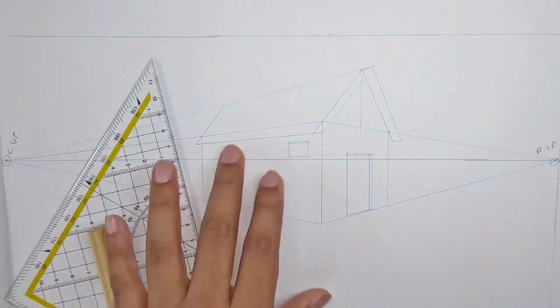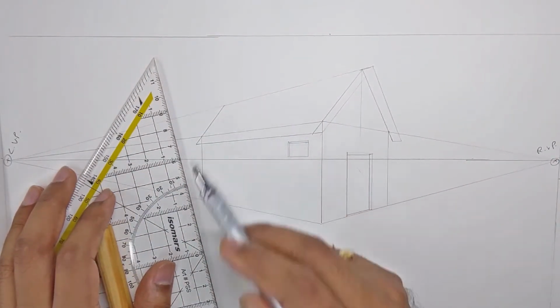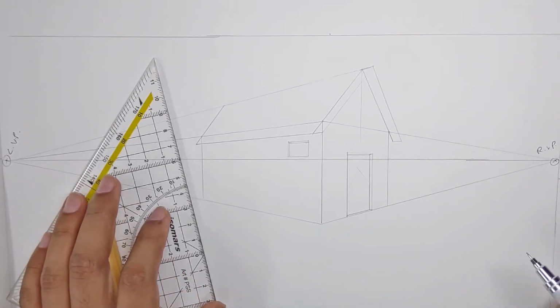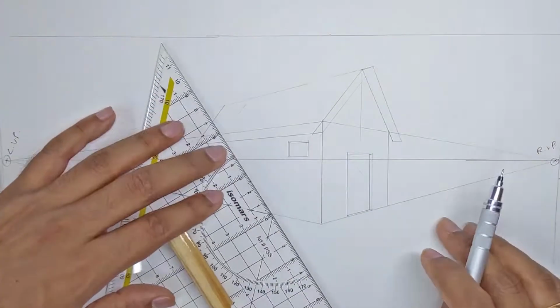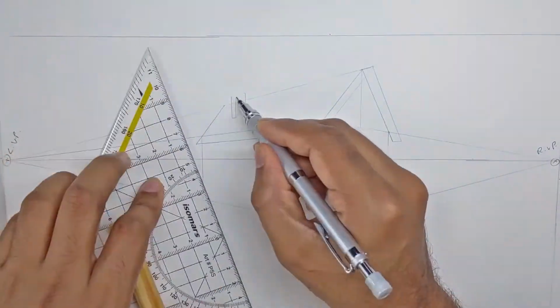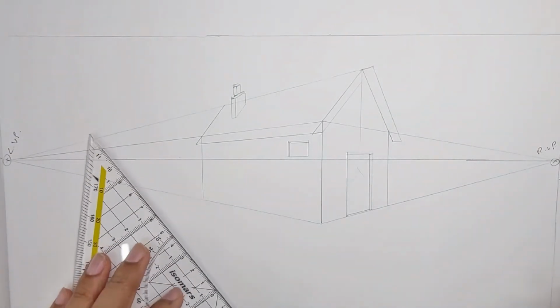Okay, once we have this, let us draw a small chimney over here. All right, perfect.